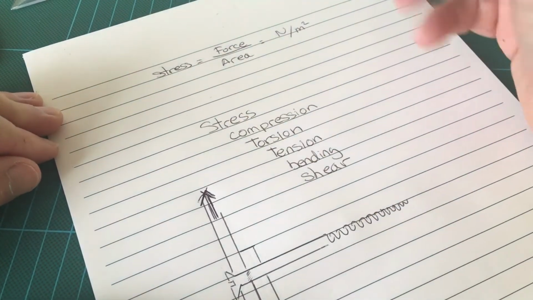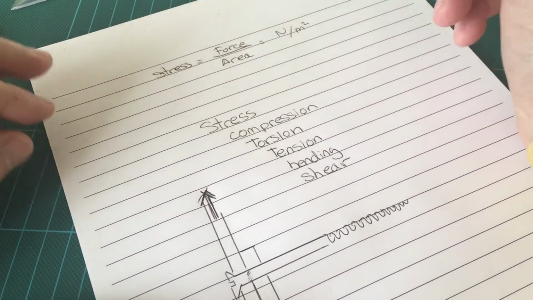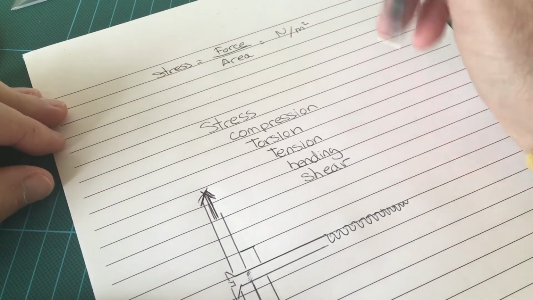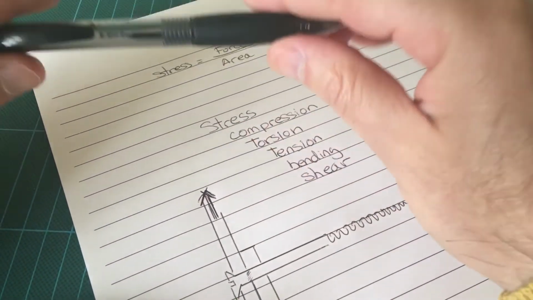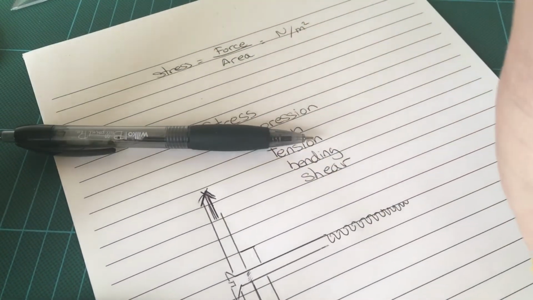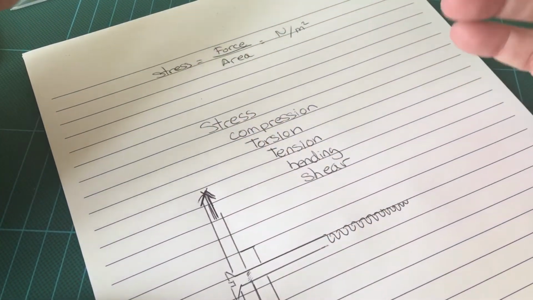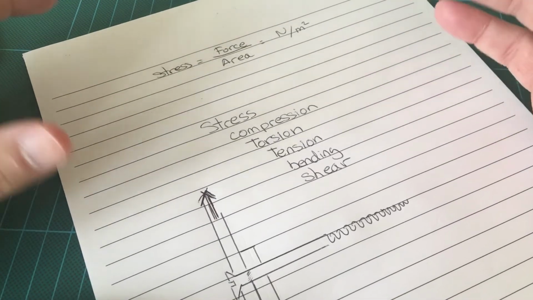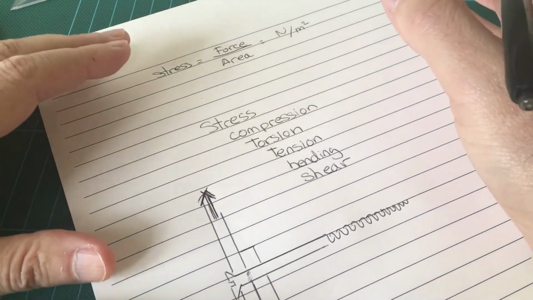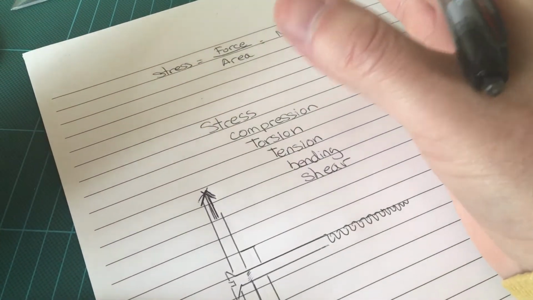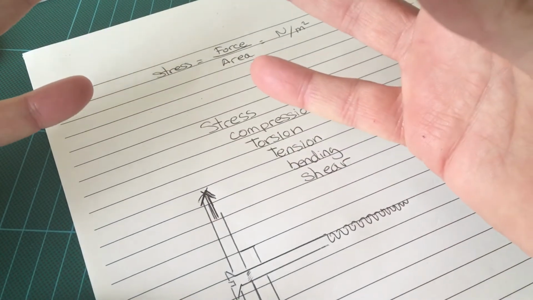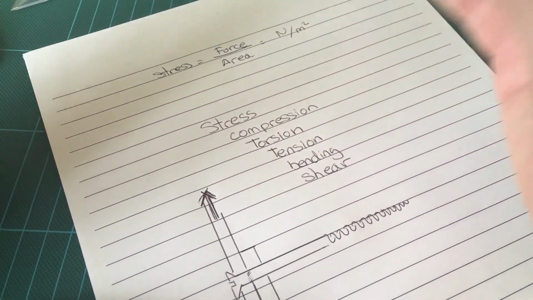Now, I have to say something. If we drop 1 kilogram of mass 1 meter, it's going to acquire a force of 9.8 newtons because it's related to the gravity pull.